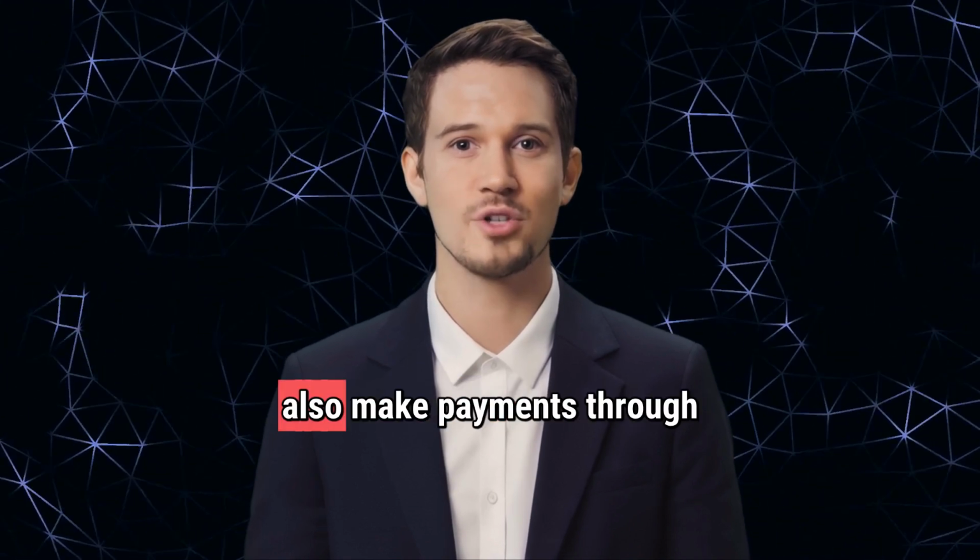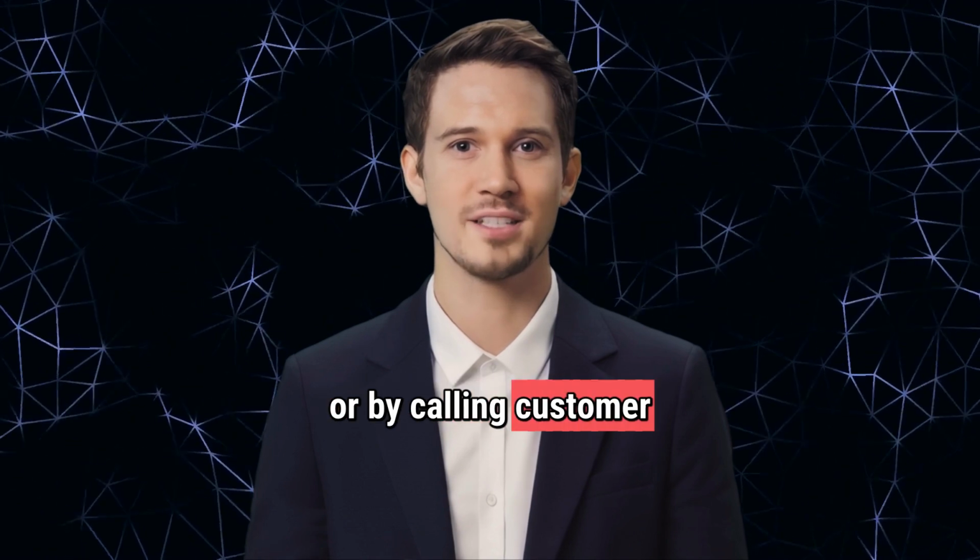Step 10. You can also make payments through the Truist mobile app or by calling customer service if you prefer those methods.